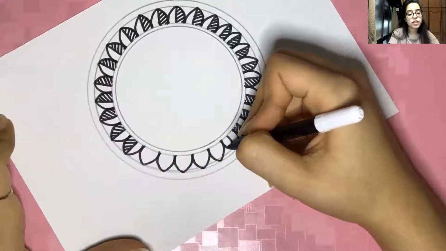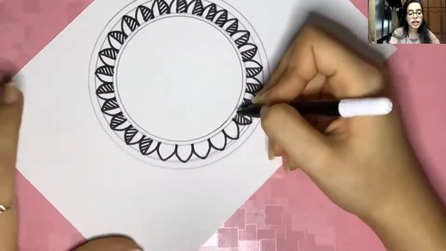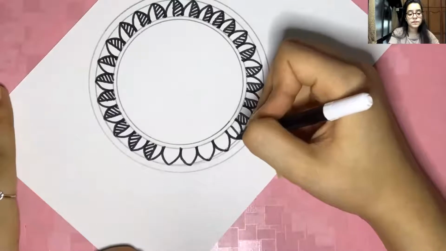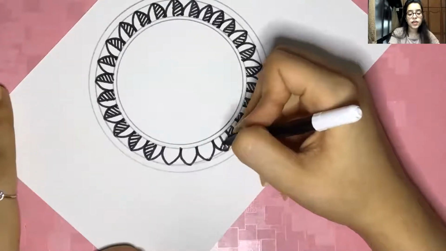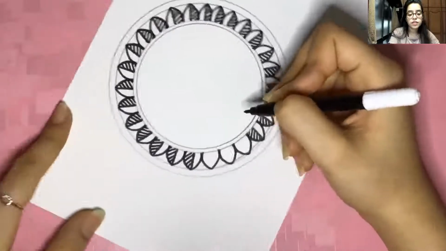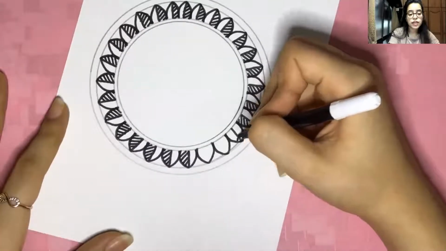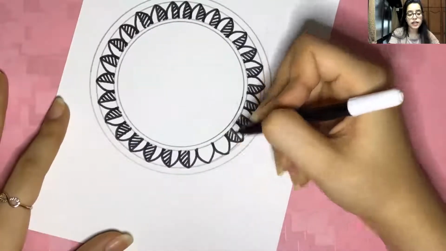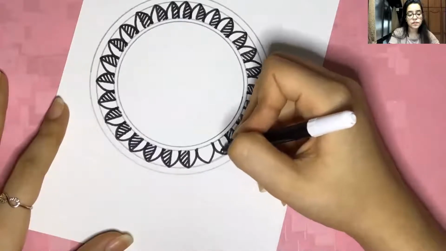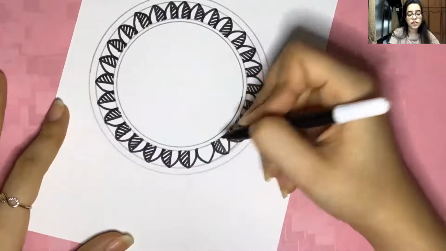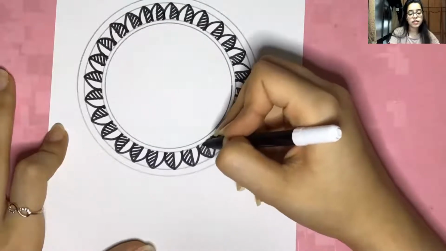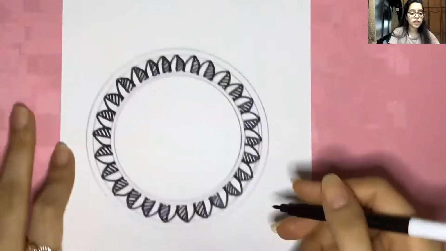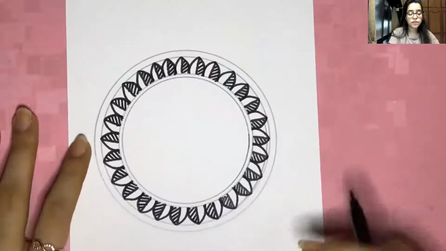We draw a straight line and then these diagonal lines on one end. Okay, we're almost there now. Just a straight line and then these diagonal lines. Okay, straight line and the diagonal lines. So we're done with the filler for this leaf section.